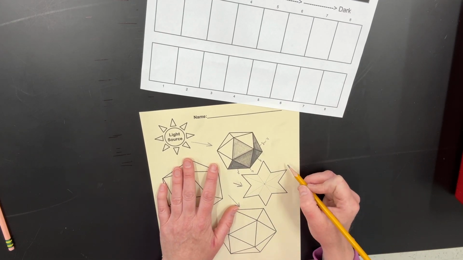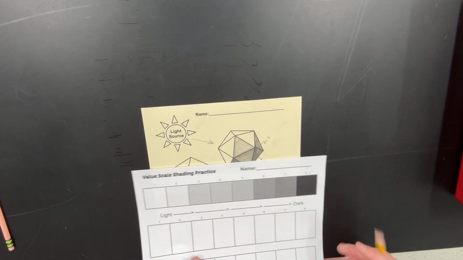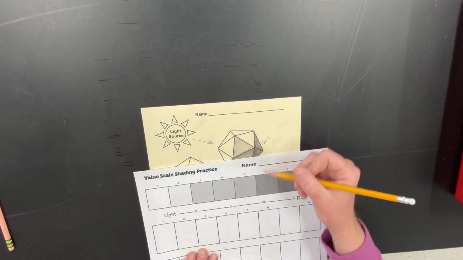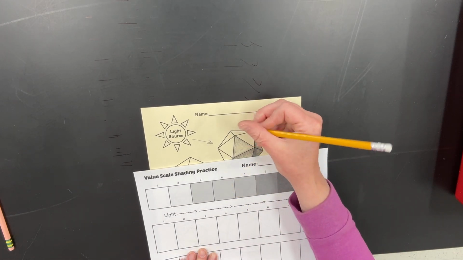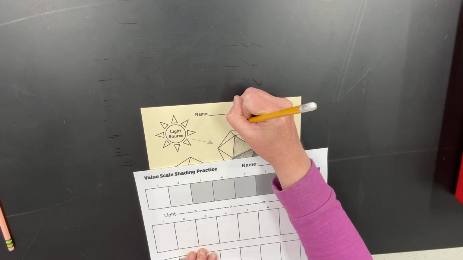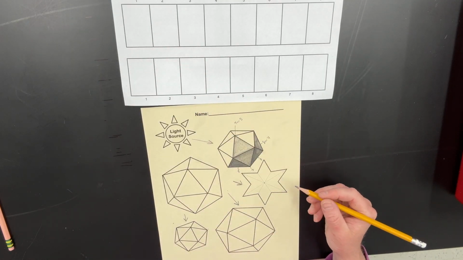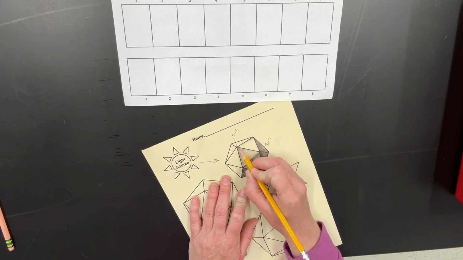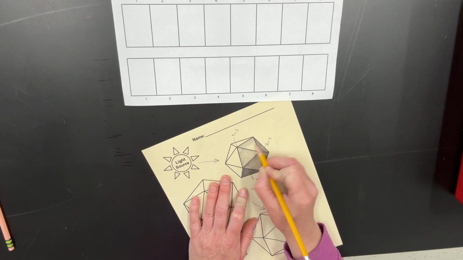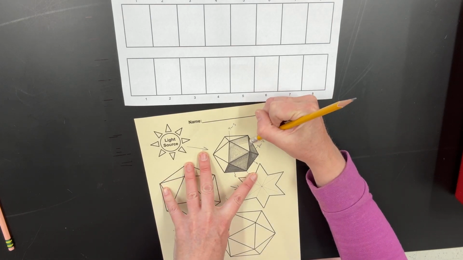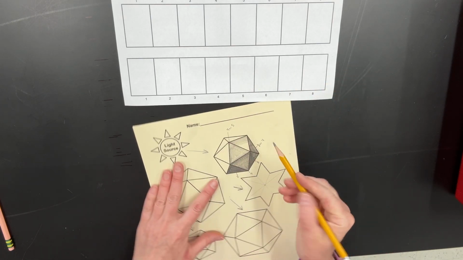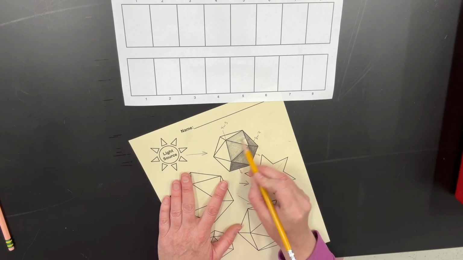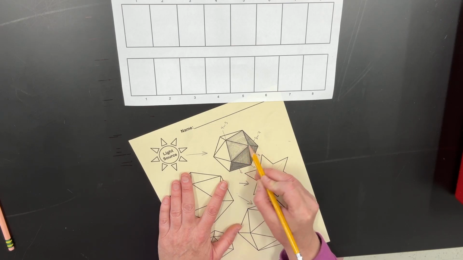Okay, I'm gonna blur my eyes and decide. Am I close? Pretty close. So we'll call this maybe like a 4 or 5. I'm just trying to think about it a little more analytically. Maybe this one's a 5. Maybe this one's a little darker. Oh, I went outside the line. I'm gonna stop and erase. Neat and tidy, people. Neat and tidy.